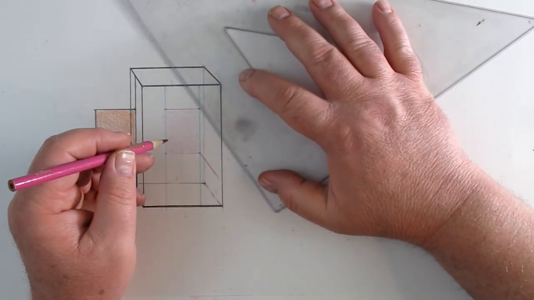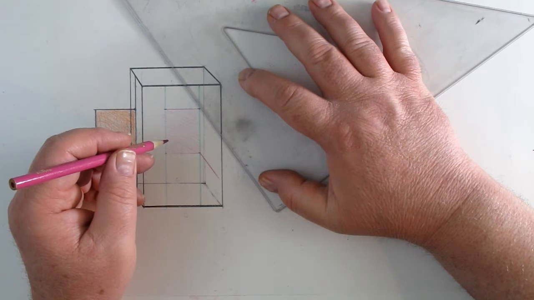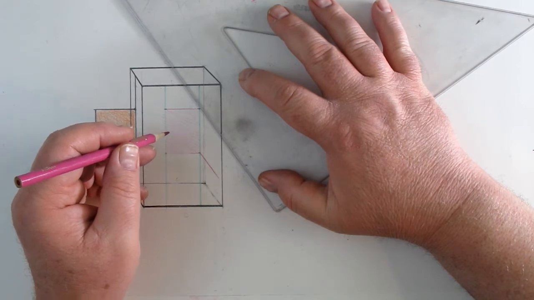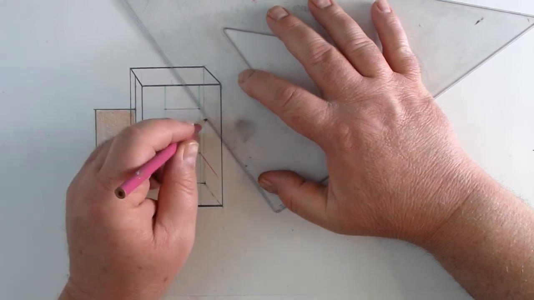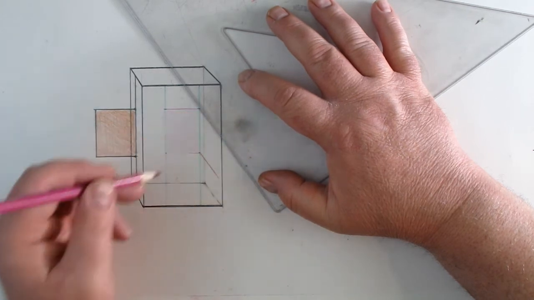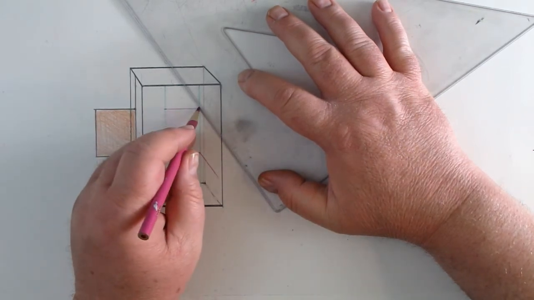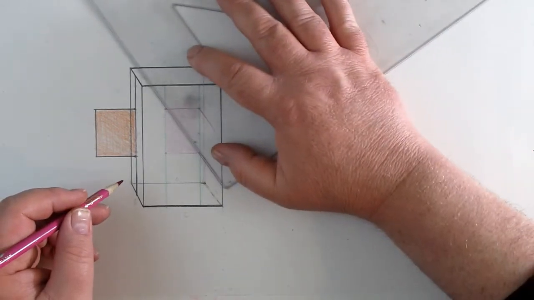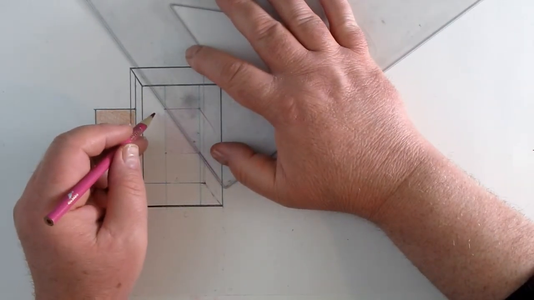Like that one right there was the wrong angle. It keeps curving a little bit at the end there.